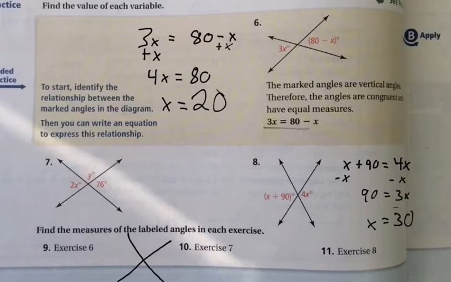But let's look at something. On number 7, what's the value of this angle right here? 76, right? And the value of this angle right there? It's got to be 76, because they are congruent, it's a vertical angle.